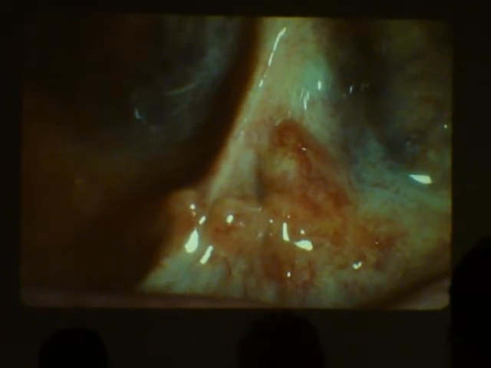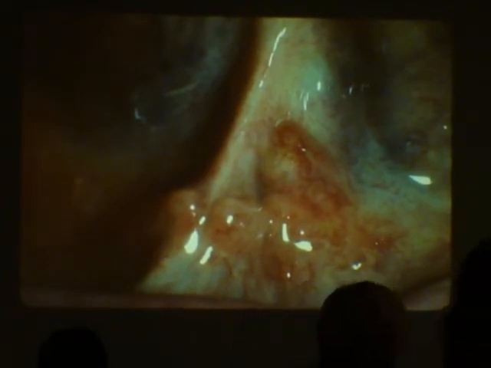Most of them occur in this location, behind the salivary gland duct opening, just off the midline, near the reflection of floor of mouth and ventral tongue. Invariably, this is going to be a lymphoepithelial cyst.